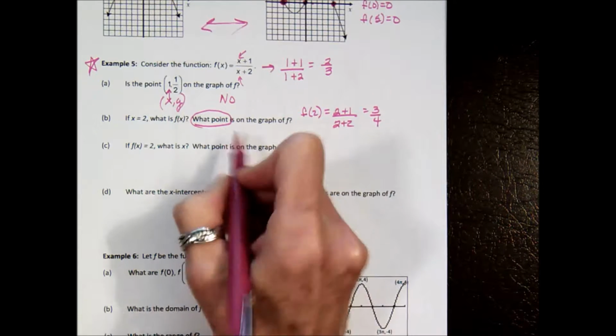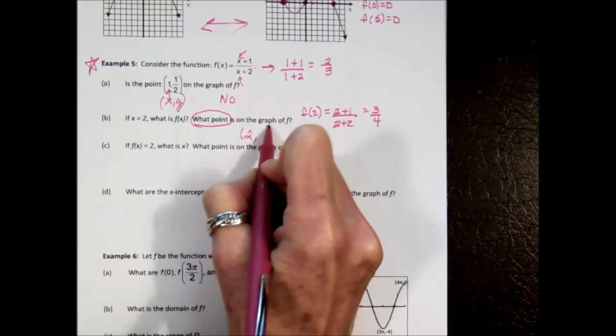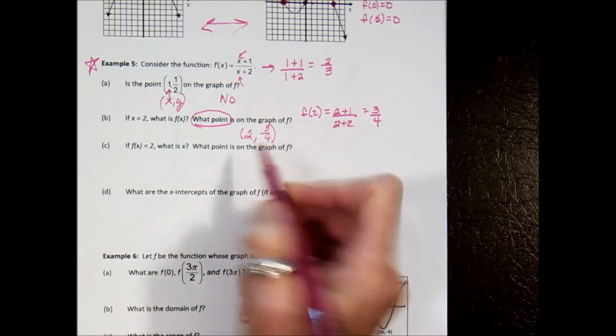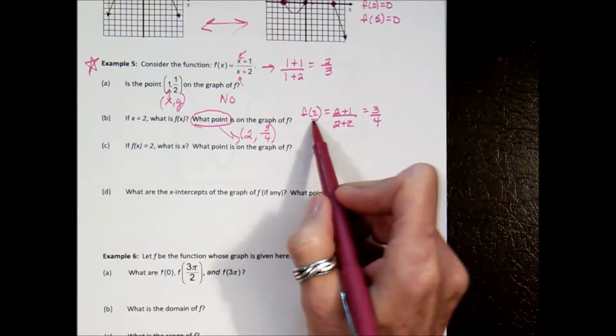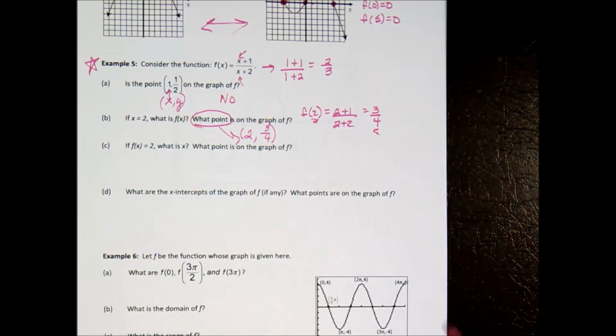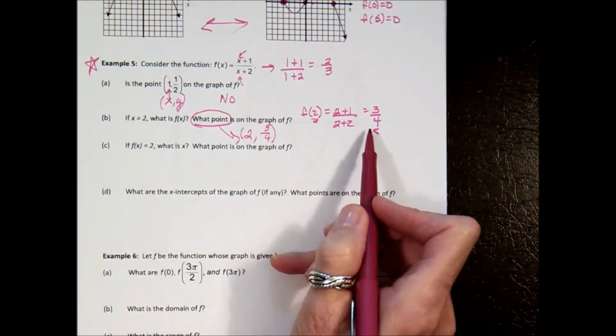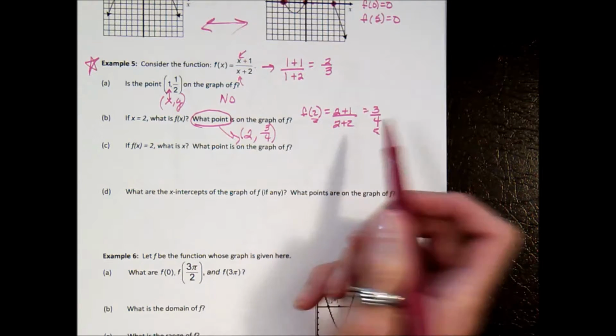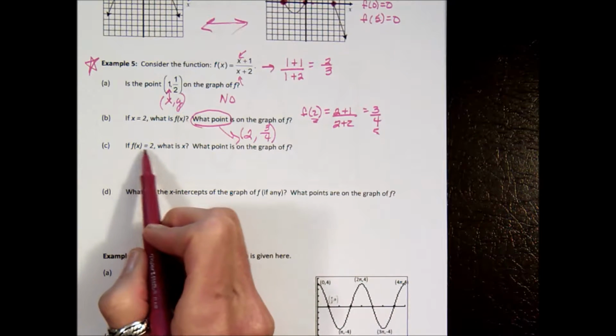The point is x is 2, y is 3/4. So that is the point. There's the 2, there's the 3/4. So that's why function notation is so handy, because you can see so much more from function notation than an XY table.